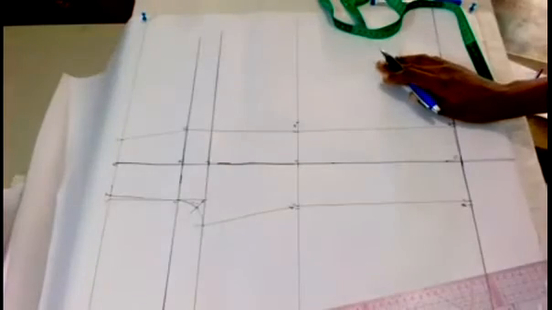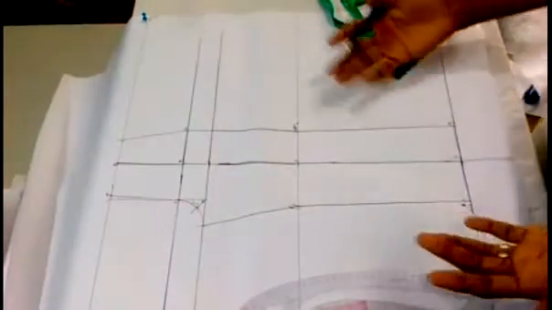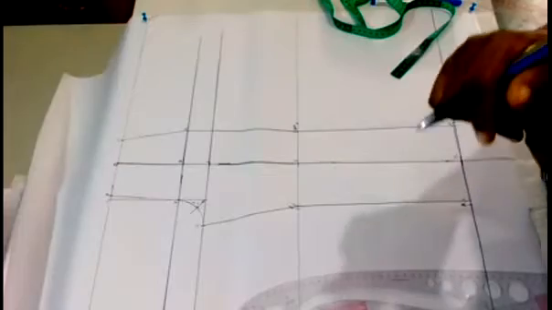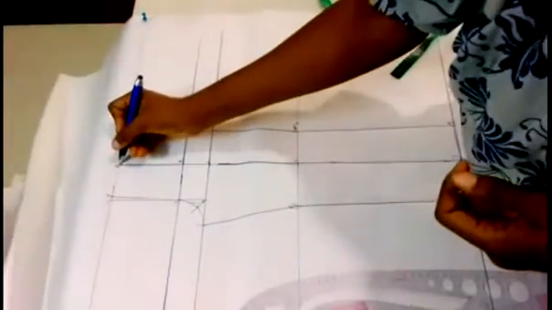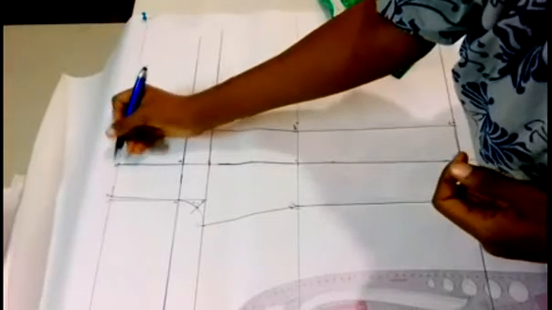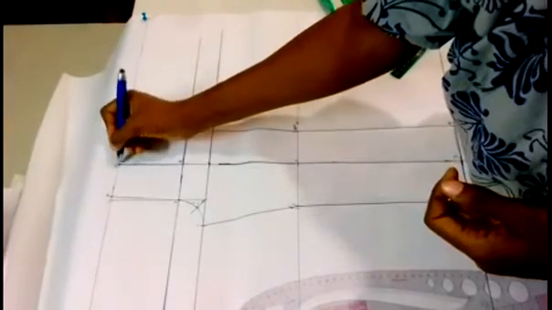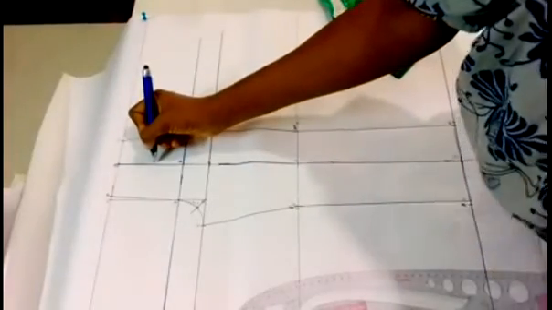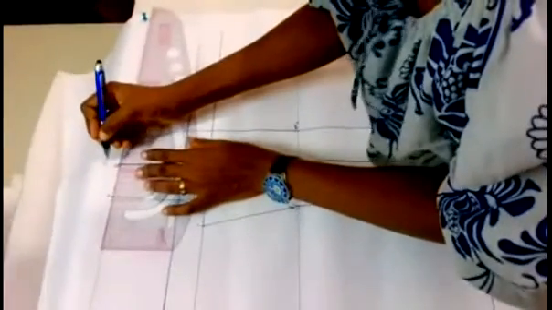We are not done yet. Now that we have them connected, it's very simple. We added 2 centimeters on the waist for the darts. You're going to locate the darts somewhere here. Measure 1 centimeter to the left, 1 centimeter to the right, by 10 centimeter. I'll quickly do mine so you can see what it looks like.